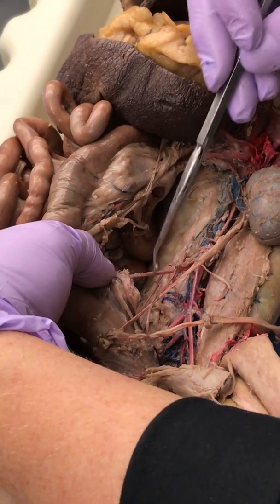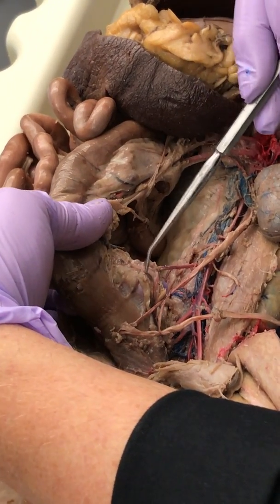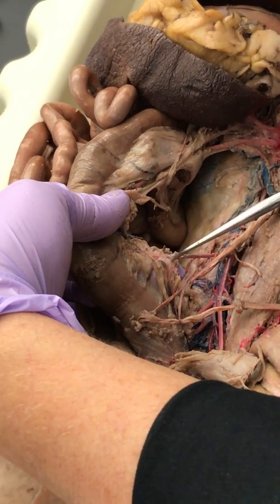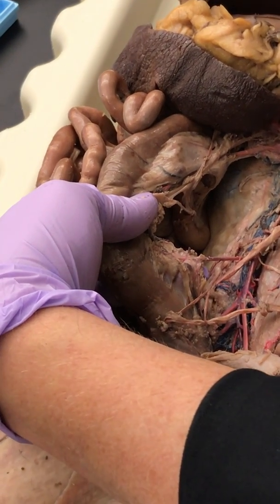Okay, so as Casey said, this is the inferior mesenteric, and then it's going to go up and make the colic, and go down and make the superior hemorrhoidal.